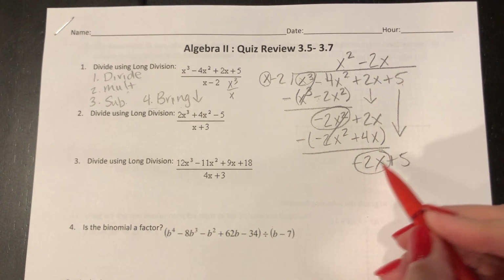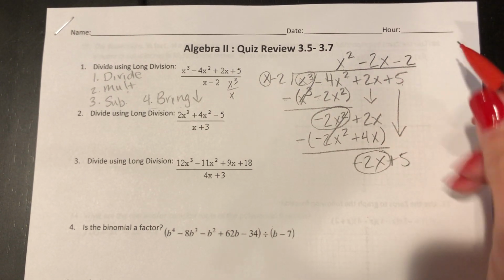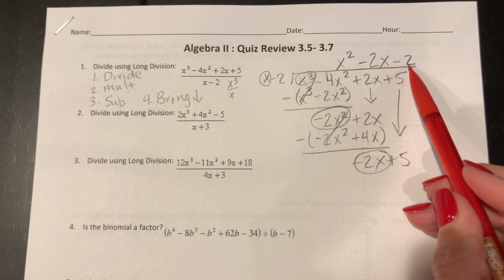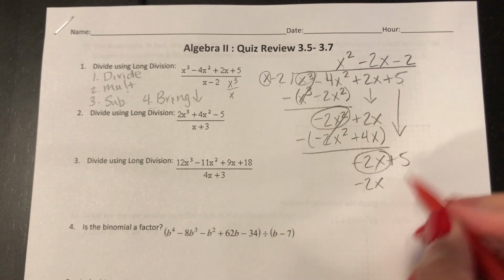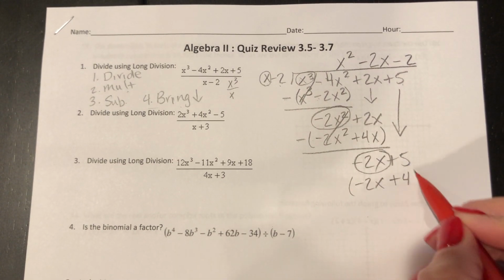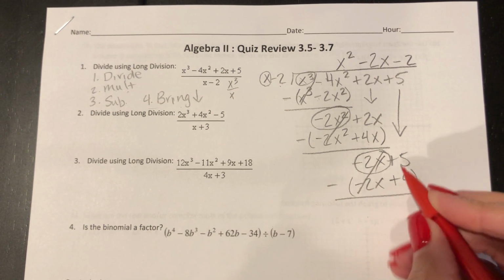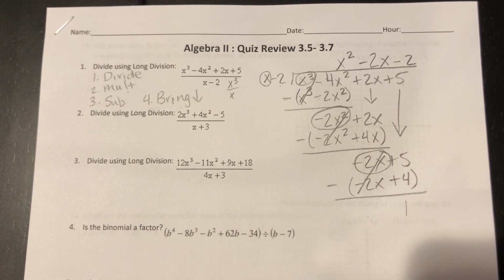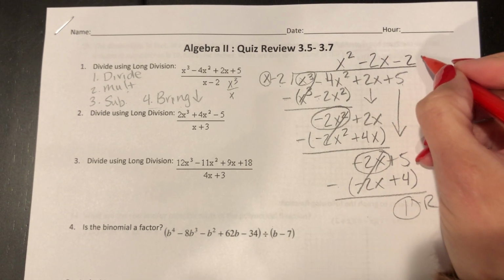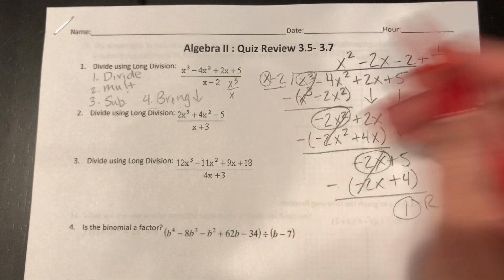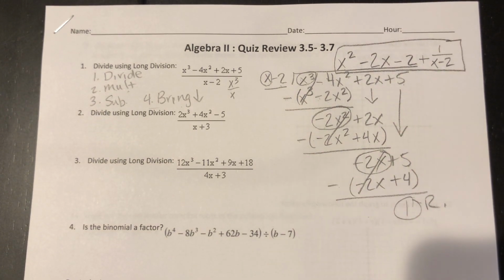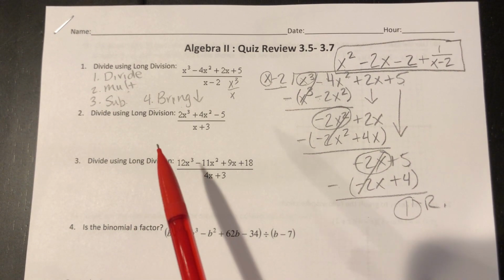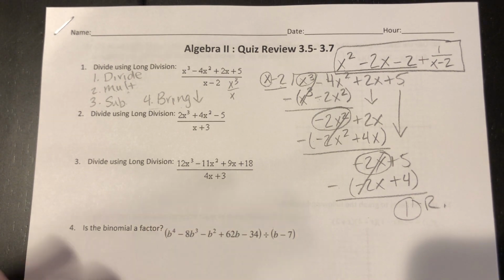And start over. Negative 2x divided by x is negative 2. Now multiply. Negative 2 times x is negative 2x. Negative 2 times negative 2 is positive 4. Subtract. 5 minus 4 is 1. So I have a remainder of 1 here. And I'm going to write my remainder as a fraction. So it's positive 1 over divisor x minus 2. And then this is the answer right here. All right, so now you're ready to do number 2 and 3 on your own for practice.